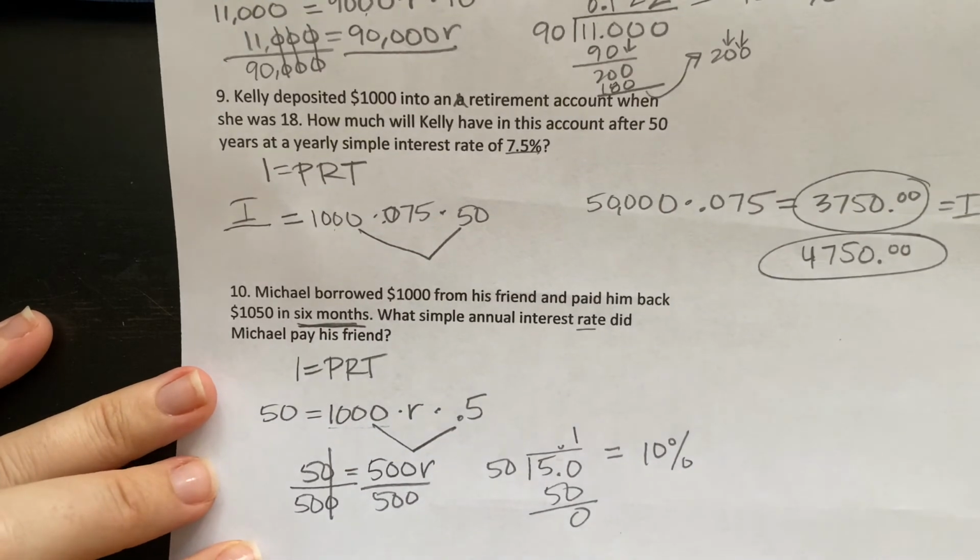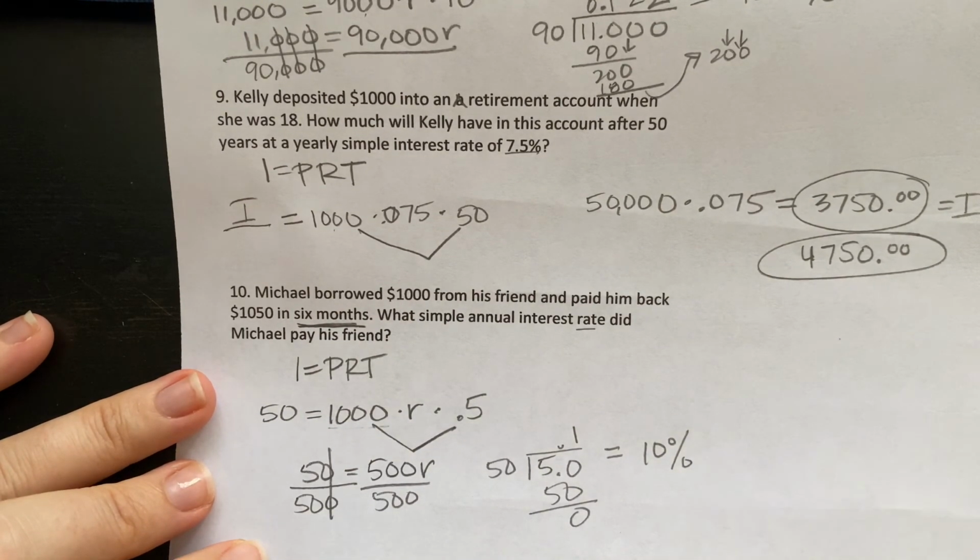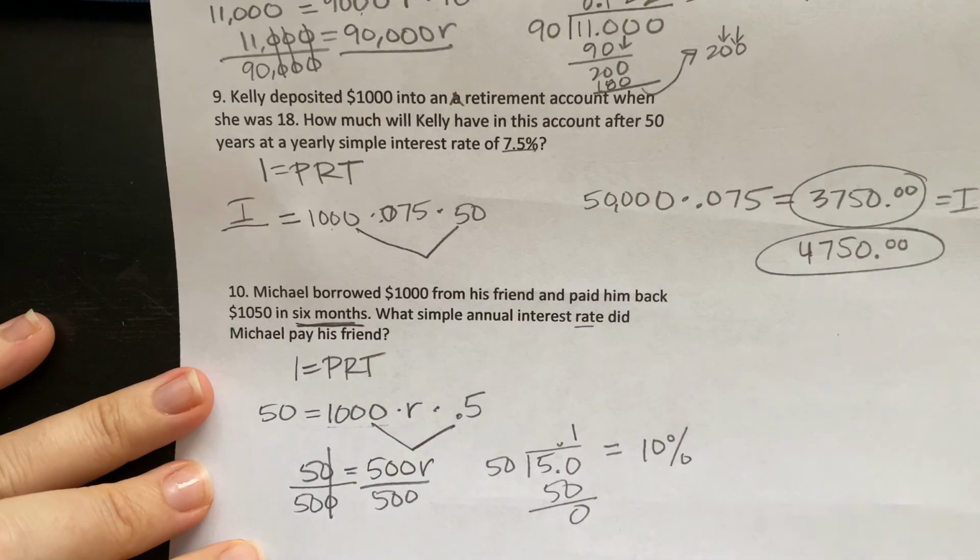All right. I hope you did well on this one. Hopefully you're feeling much more comfortable with finding simple interest.